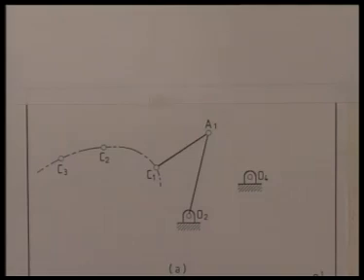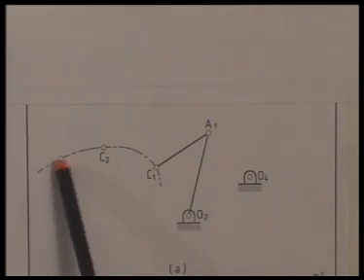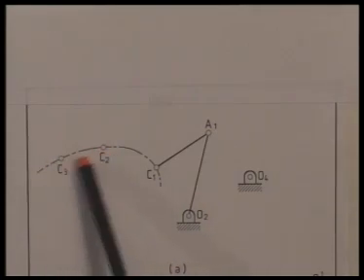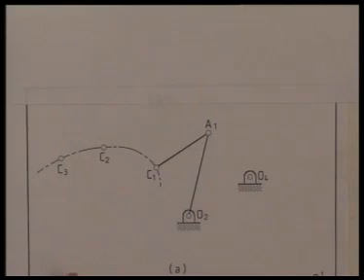Let a particular coupler point C have to pass through 3 positions, namely C1, C2 and C3. Actually, this is the desired coupler curve, but we are not interested in the intermediate positions. We have defined a 3 position synthesis problem that a coupler point C of a 4R linkage must pass through C1, C2, C3.